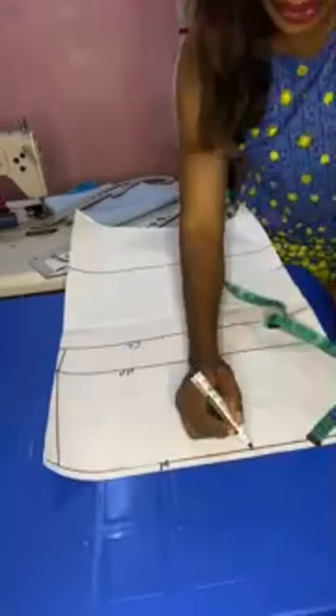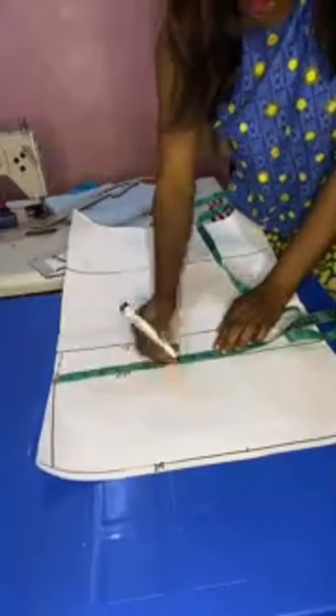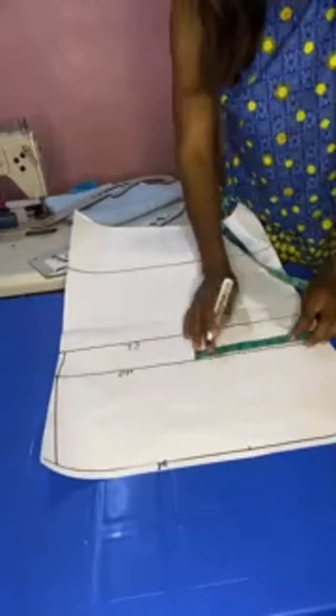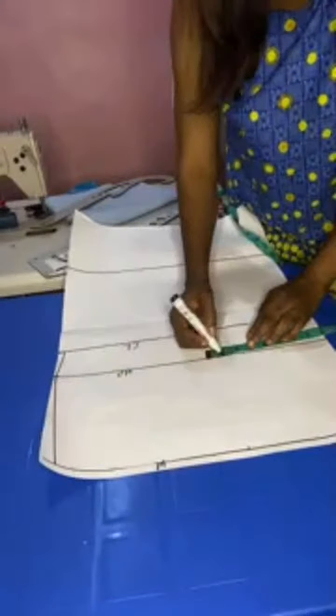So you can see. So on my hip line, I'm going to add my hip measurement. So my hip is 40. So I'm going to add my hip 40, and then I'm going to add just 1 inch allowance to it. So you can see what I have.